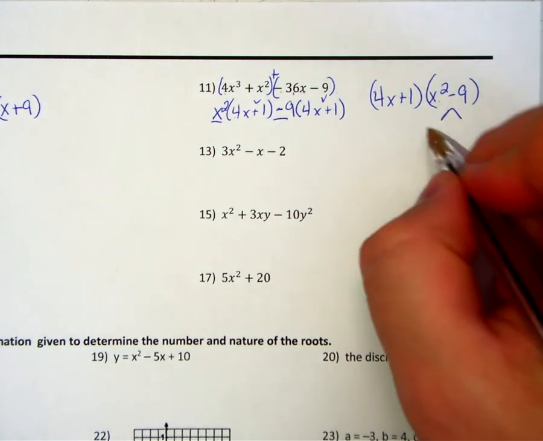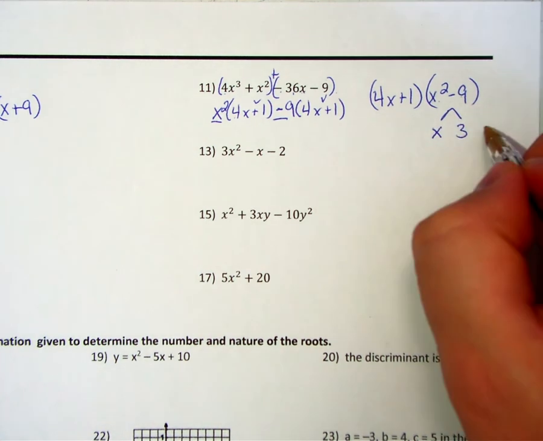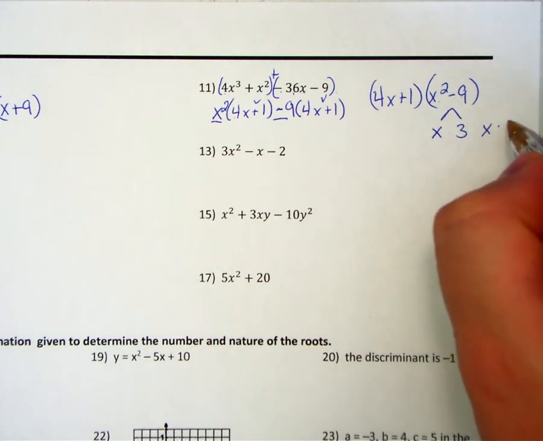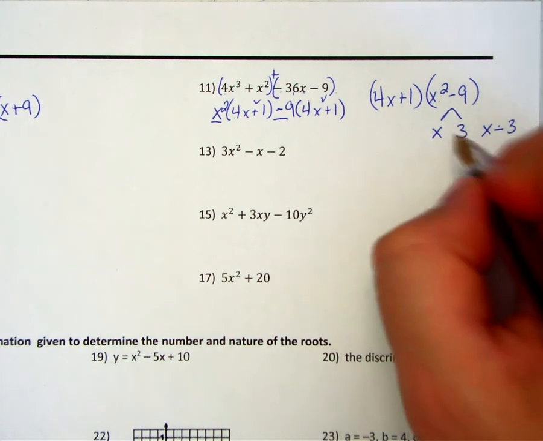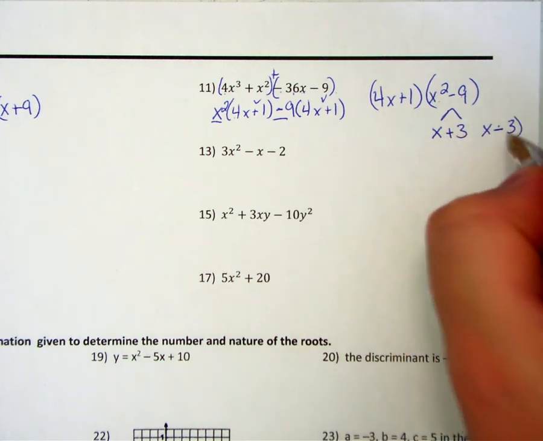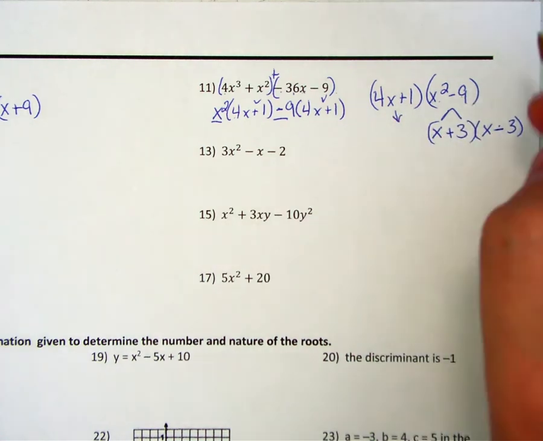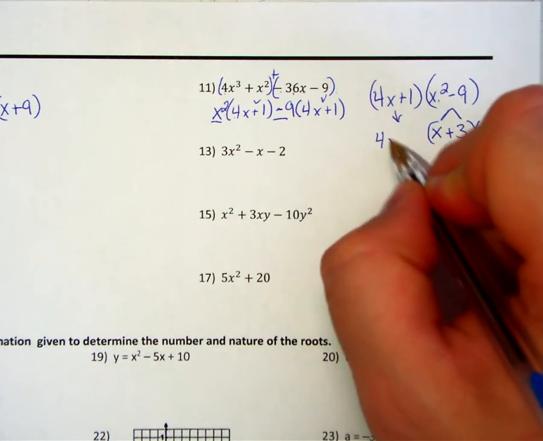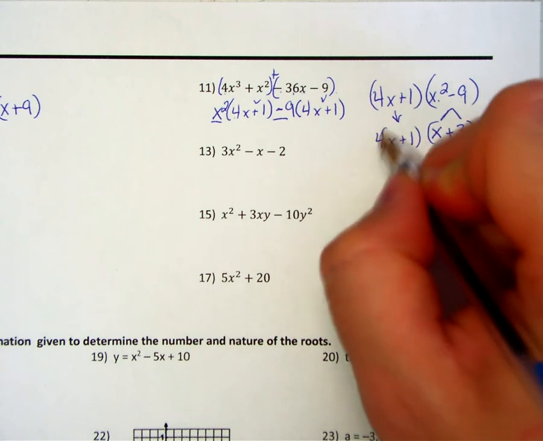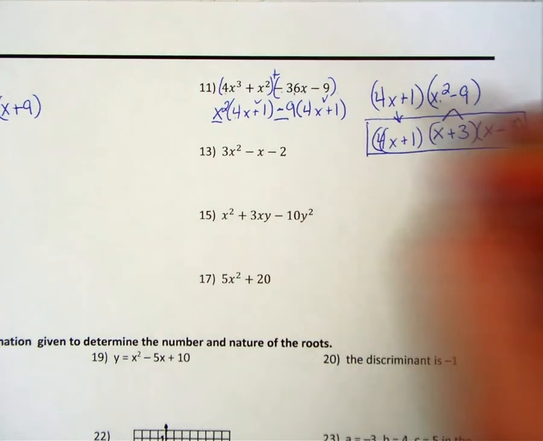The square root of x squared is x. The square root of 9 is 3. And it splits up into the 2 square roots, their solutions having opposite signs. So minus 3 and plus 3. And you just drop down your previous factor that went with the x squared minus 9. That is 4x plus 1. And we are done with the problem.